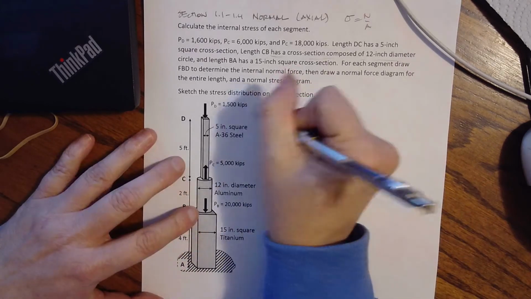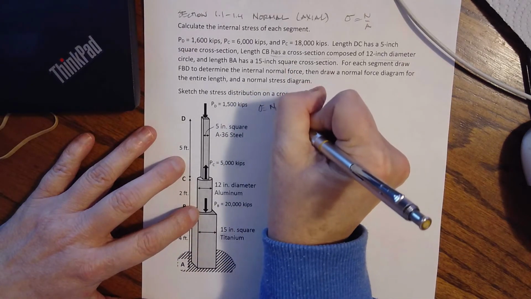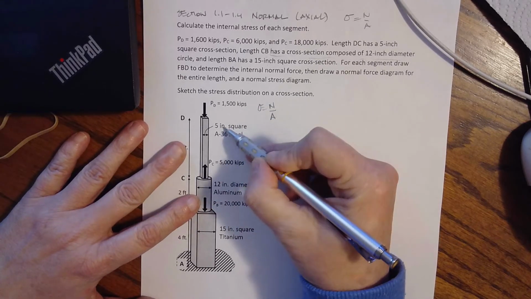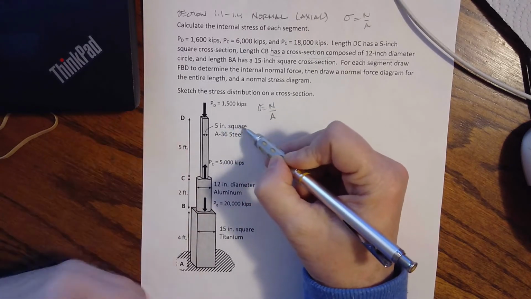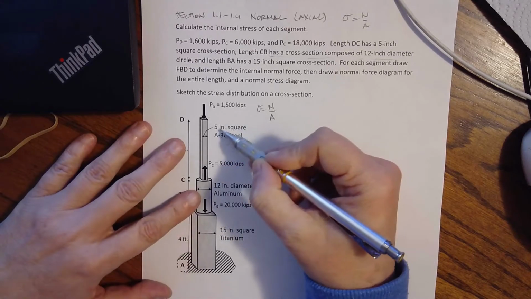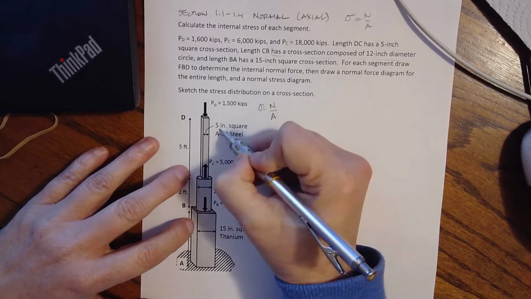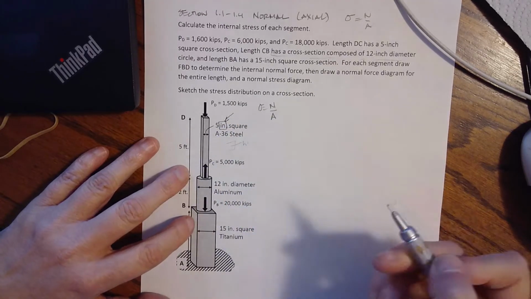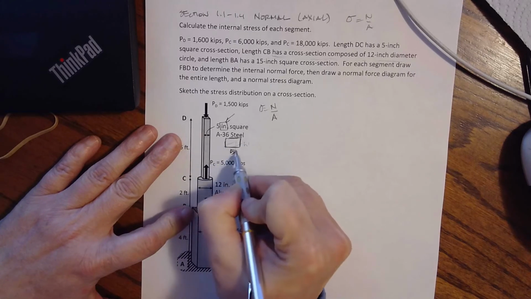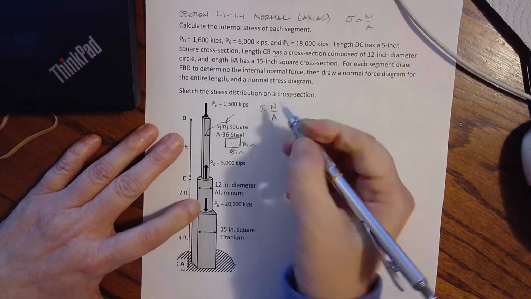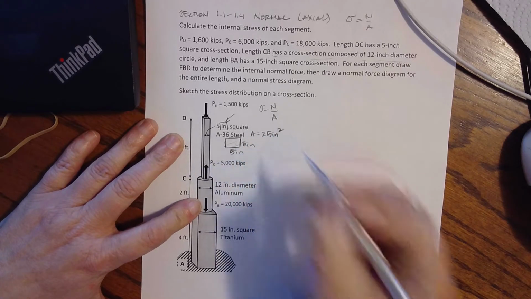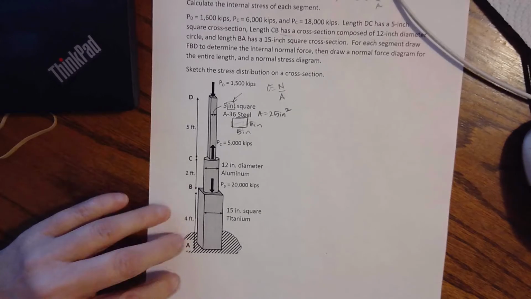I know that normal stress is that internal normal force over area. Is this an area? Is it 5 inches squared, like a square area with 5, or is it a 5-inch square? It is units of a single inch. That means my cross section is a 5-inch by 5-inch square, so the area is actually 25 inches squared. Okay, you have to look at units.